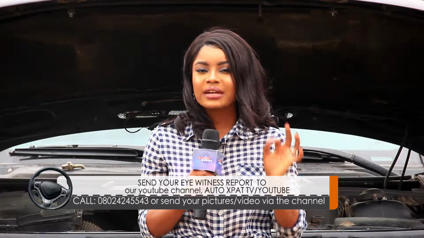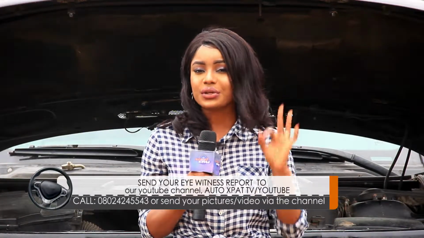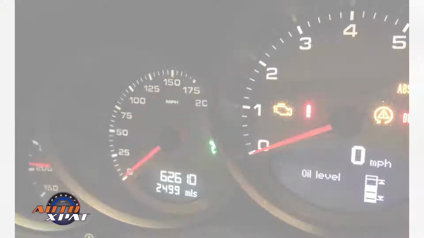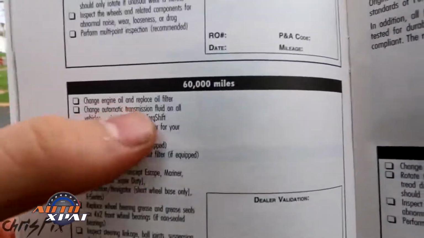Generally, we recommend most cars have their oil changed 3,000 miles or 3 months, whichever comes first. But most importantly, it's best to check your owner's manual for a more exact oil change and maintenance schedule for your vehicle.